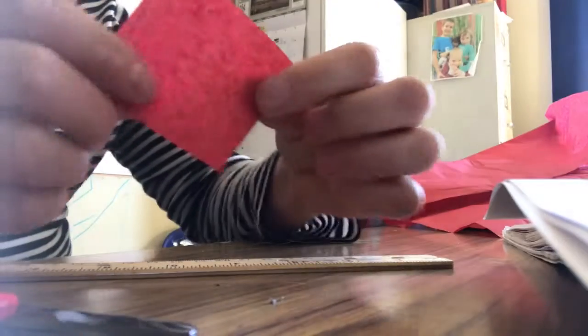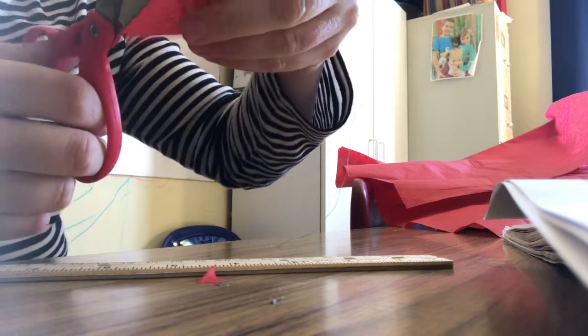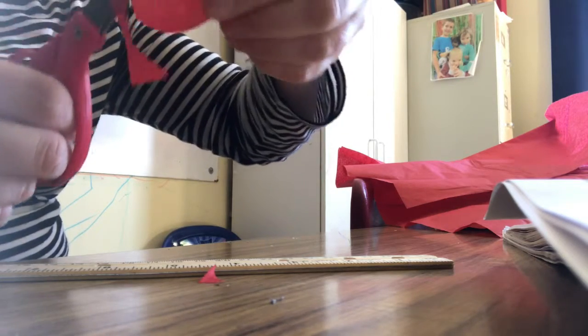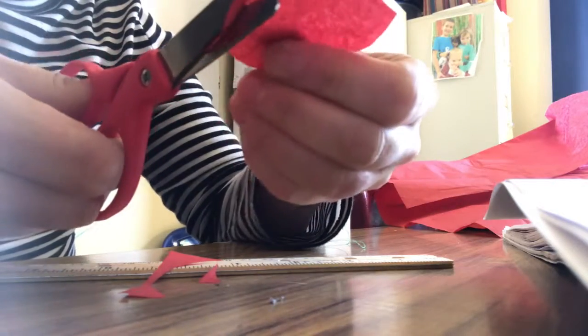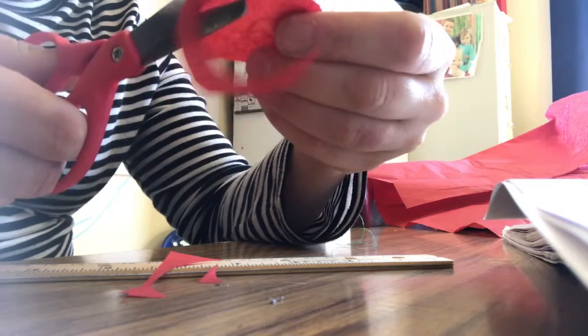So I cut a 2-inch square out of the tissue paper. I'm going to make it a little spiral. I don't know if I can speed this up for you. There's not really a right or wrong way to do this.